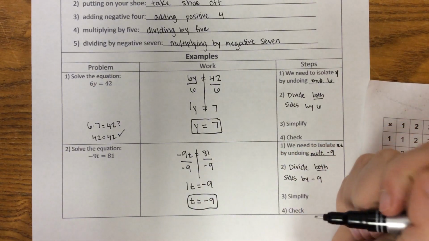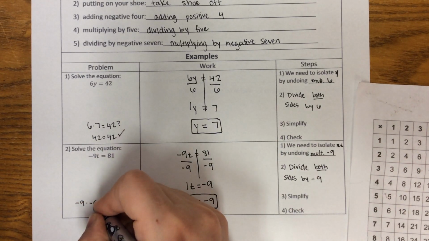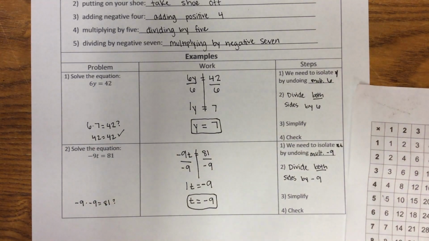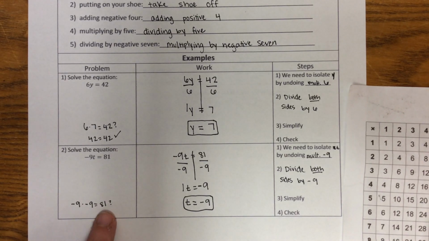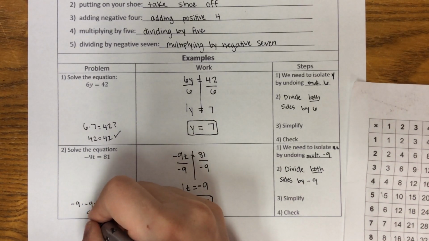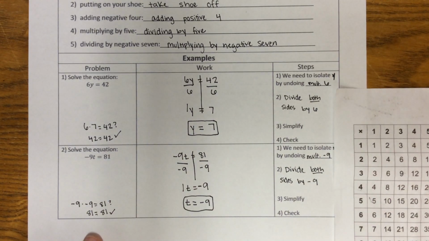Okay, so then just double check. If I do negative 9 times negative 9, do I get 81? And this check is really good for just double checking those positives and negatives. So does negative times a negative equal a positive? Yep, and then 9 times 9 is 81. So that would be positive 81, so it does work.